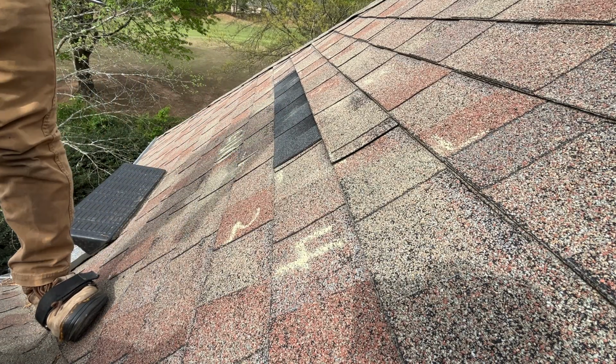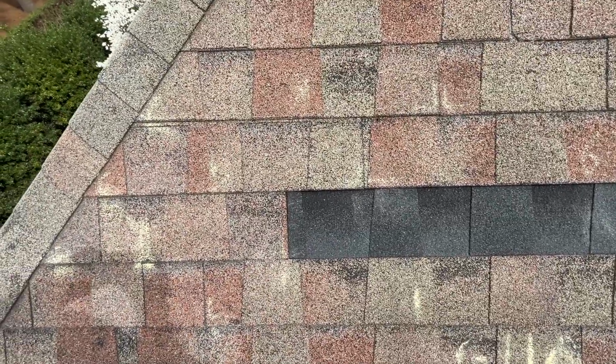All right, we're all complete with the repairability test. Let's take a look at all of those results. I'll give you another overview of all of those surrounding shingles.